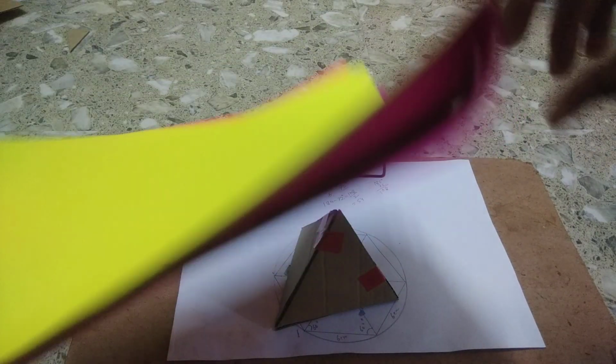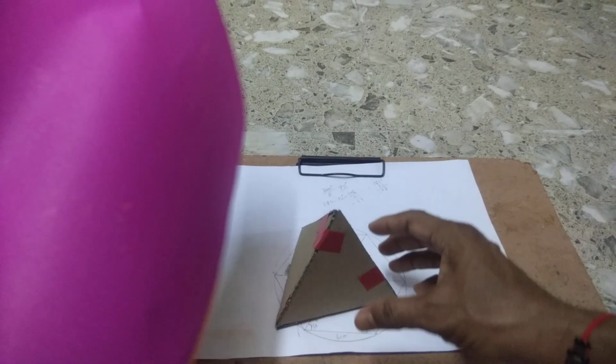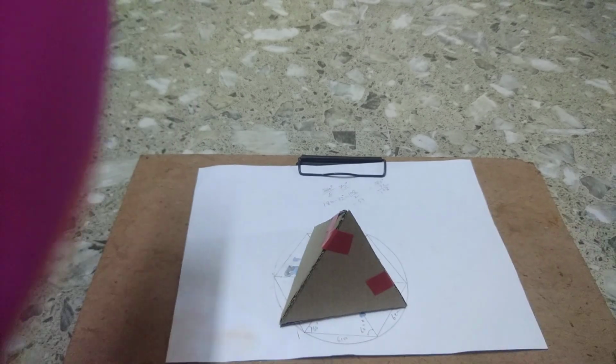And with this colored paper, you see, this is A4 colored paper. With this colored paper, you will cut it and make a beautiful colored triangular pyramid, right?